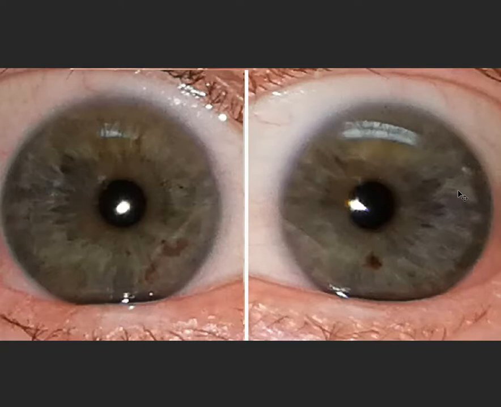So it looks acute to me. The darker parts here are subacute, and these really black parts are chronic, just bordering on degenerative.